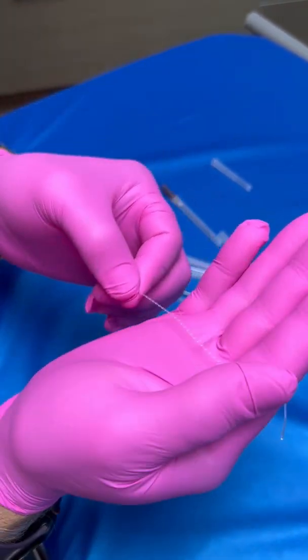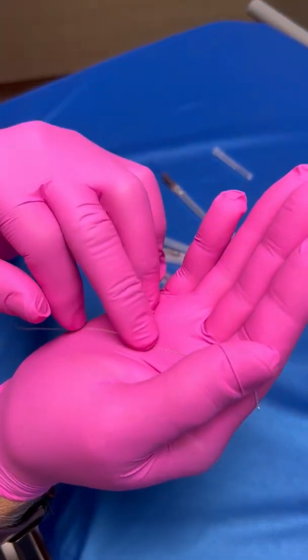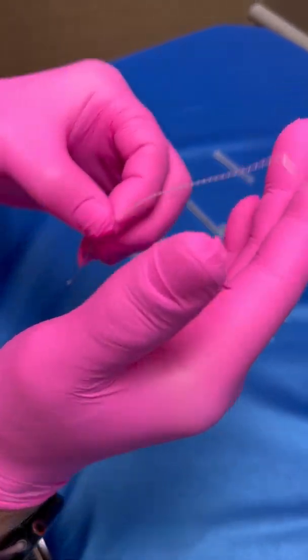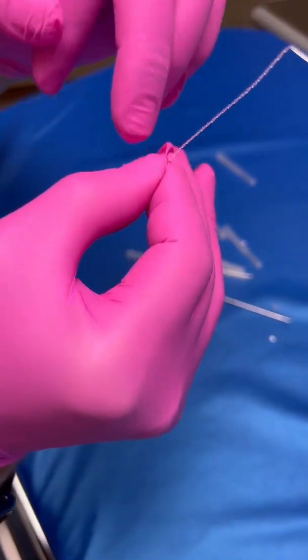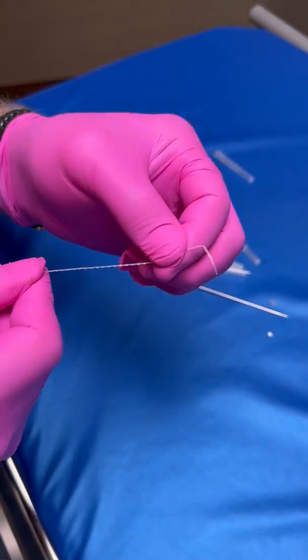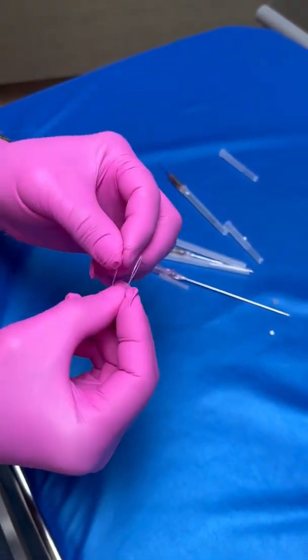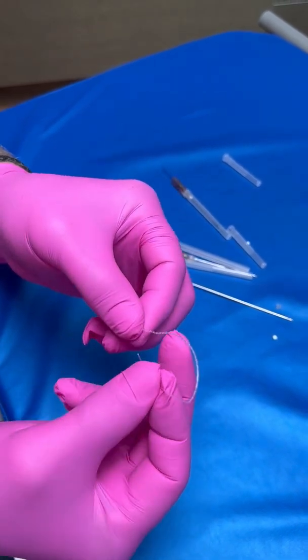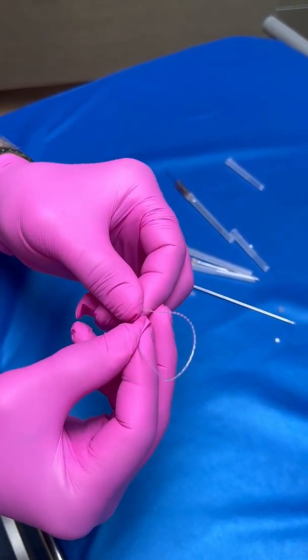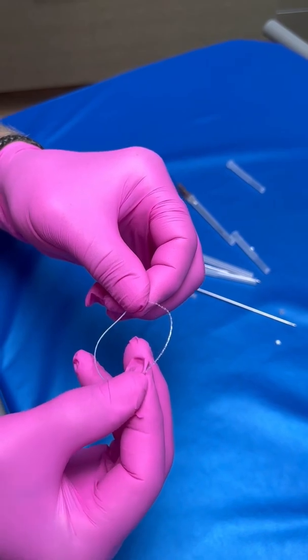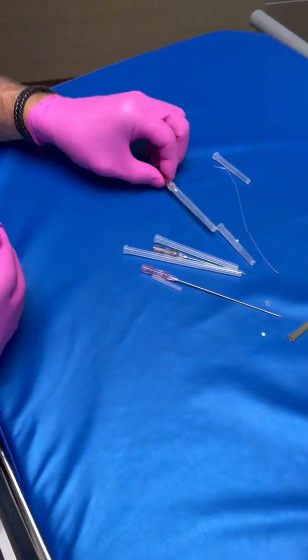And you can see the hooks, and this is bidirectional. The hooks are going one way, the hooks are going the other way. The pull is pulling, pulling. And this is typically used for a cheek lift where there's lots of tissue to pull on. That's it.